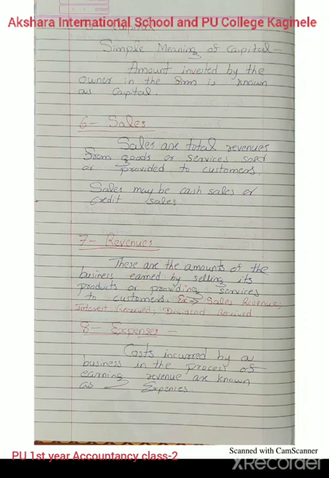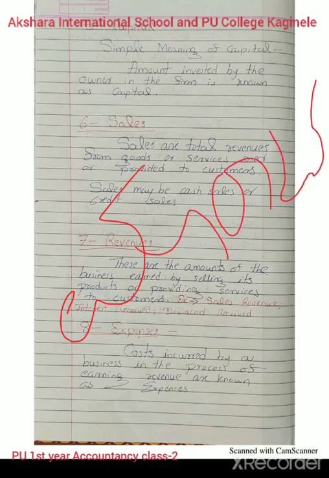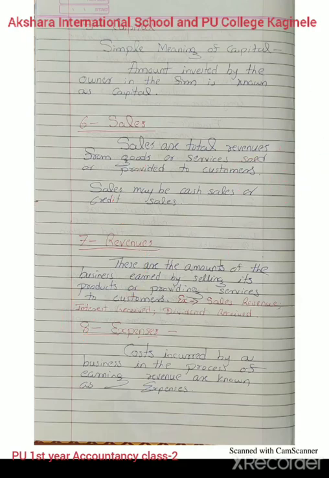Okay. Then the next term is sales. Sales are the total revenue from goods or services sold or provided to customers.